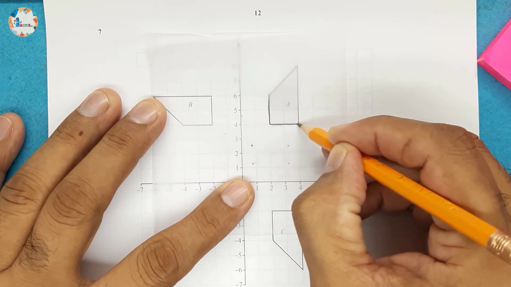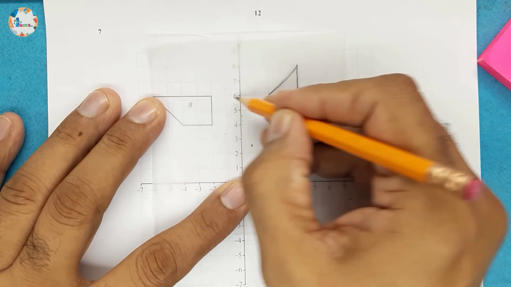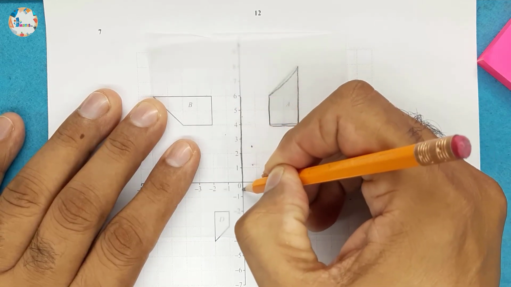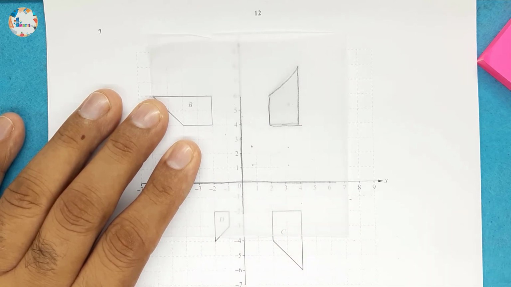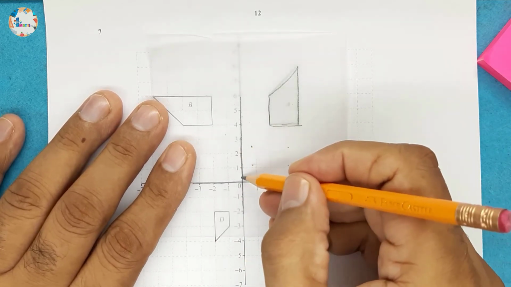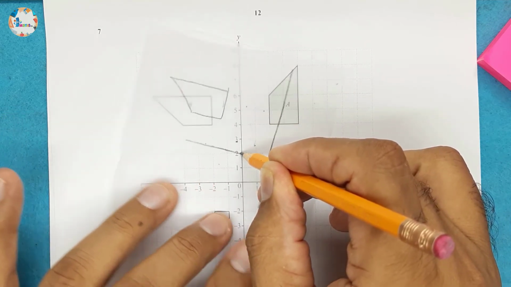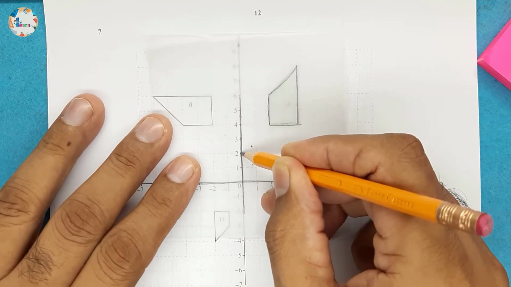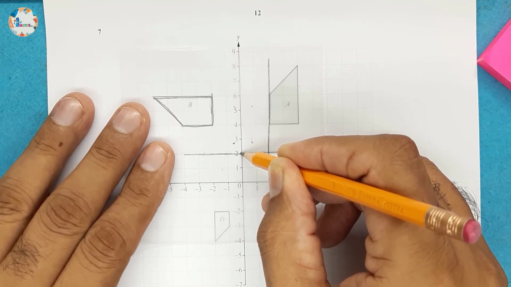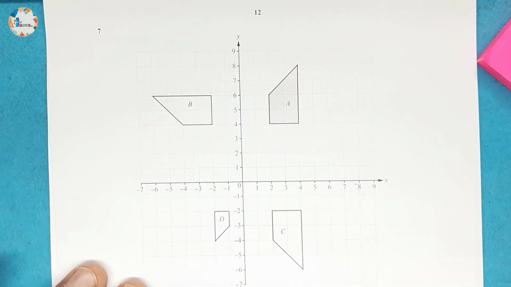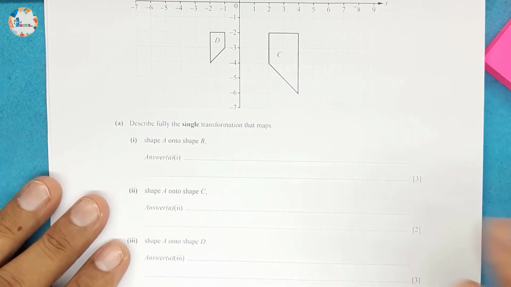This is A, and we trace the shape and the coordinate axis over here. Yes, from this point if you check, this is 0 and 2, and it is rotation anti-clockwise 90 degrees. So we will write here, it will be rotation 90 degrees anti-clockwise.